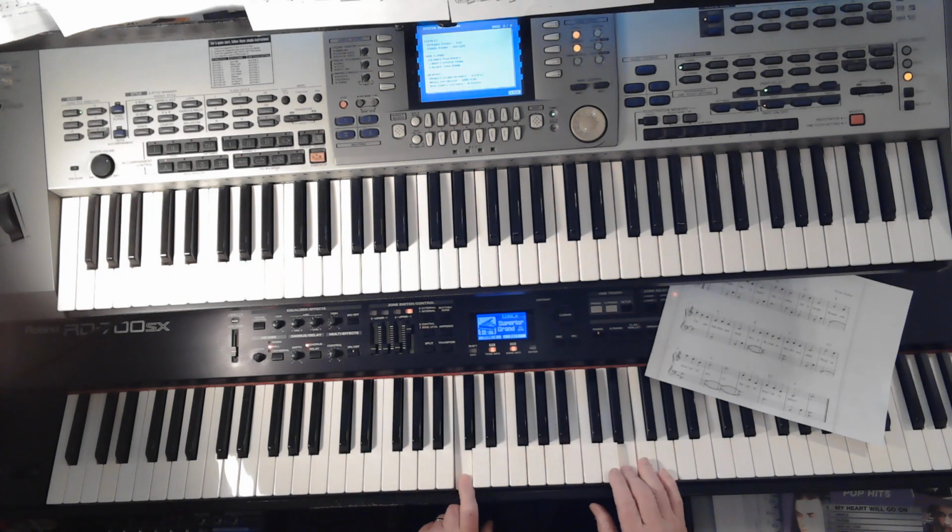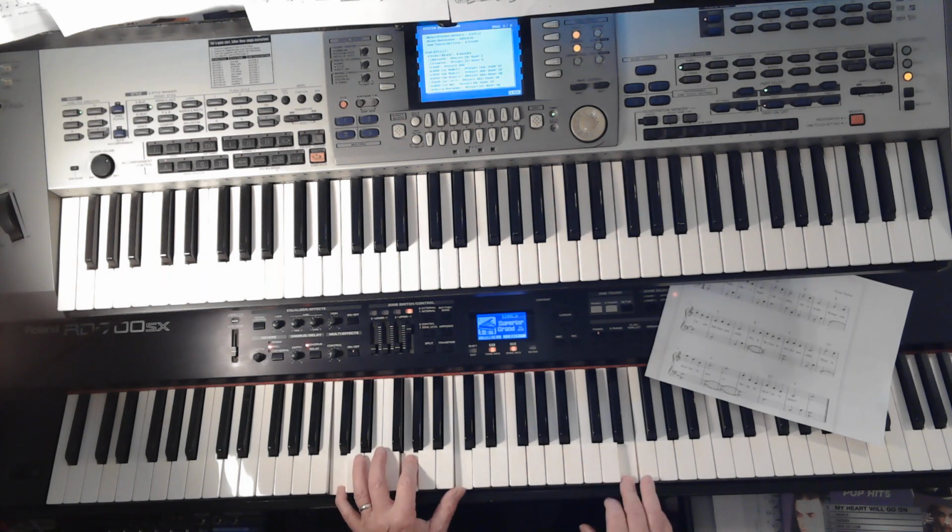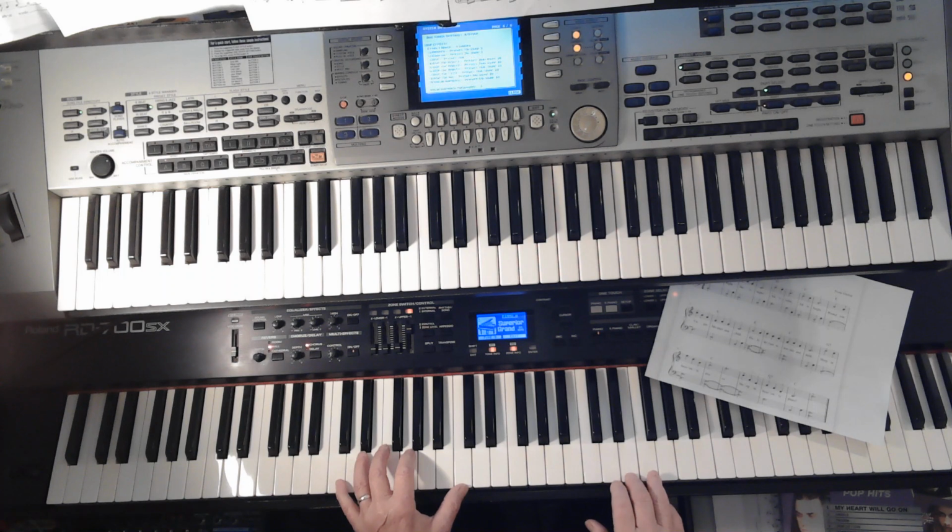That's the ones there. E. That is the highest one, isn't it? In the right hand, E. The lowest one's C. So that's where they are. They're played there. Actually, I got it wrong. Okay, so it's all played there.